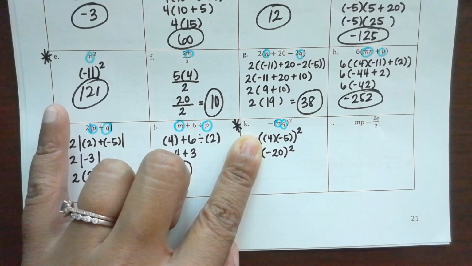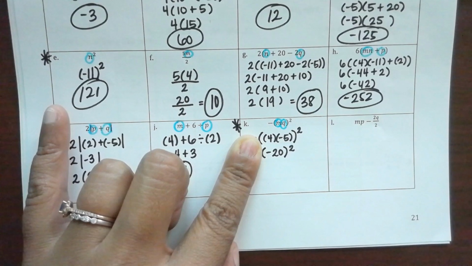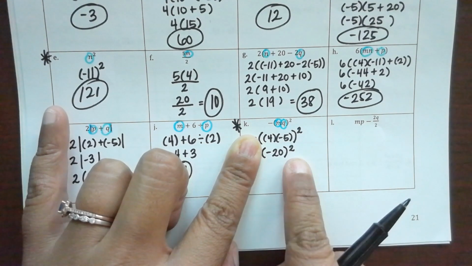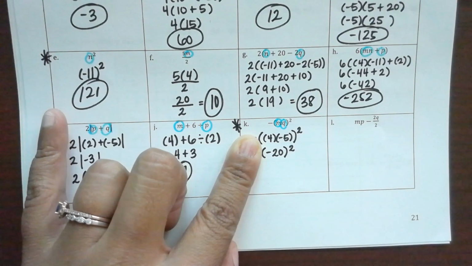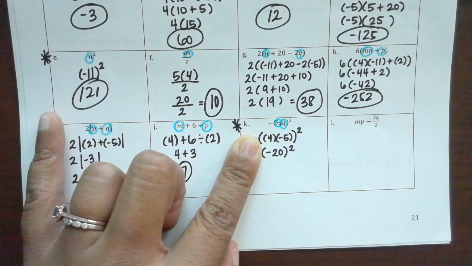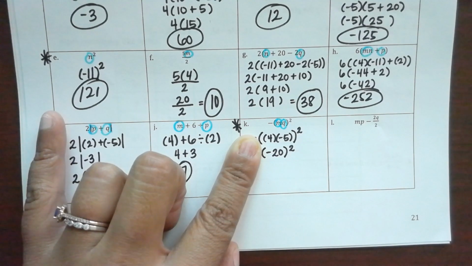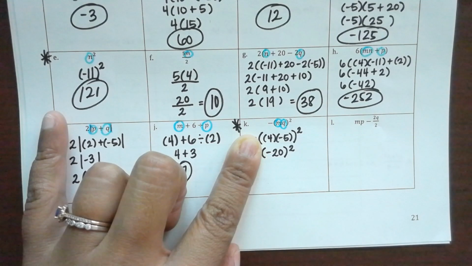Don't say it out loud. Give people time. Okay? Jordan, did you type it in? So this whole piece, because remember, you do have a daily grade that you're going to get. So parentheses, negative 20, close parentheses, squared.